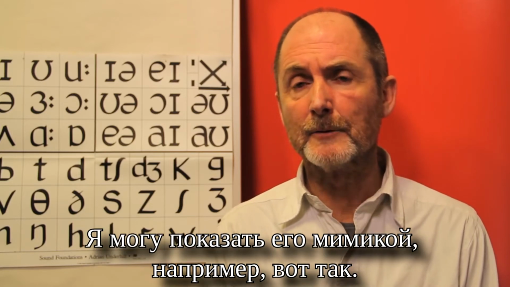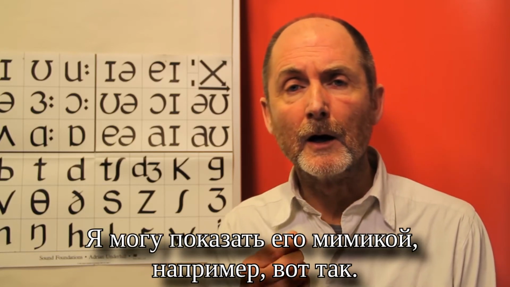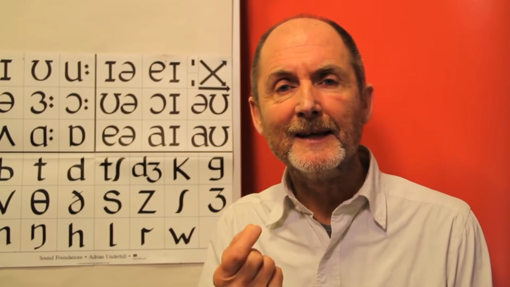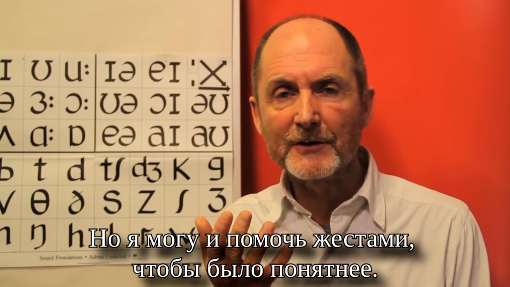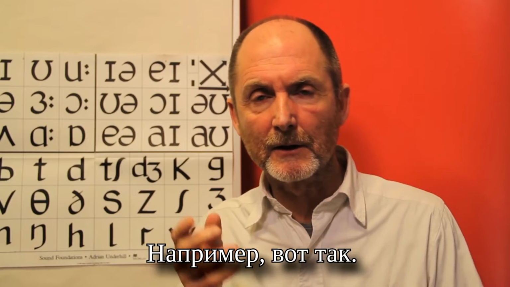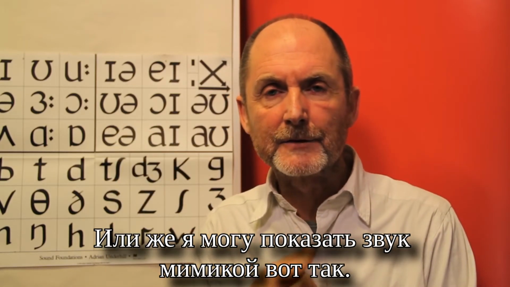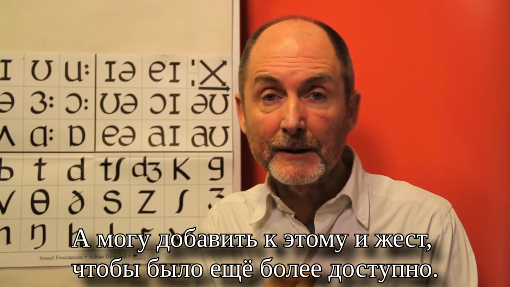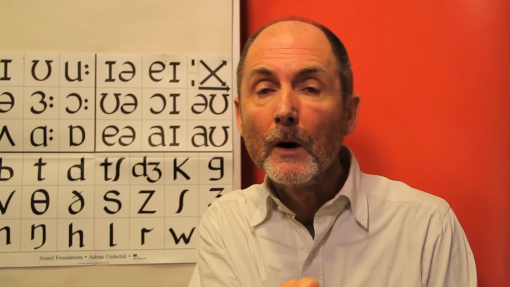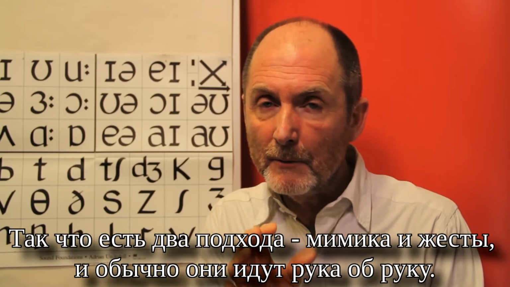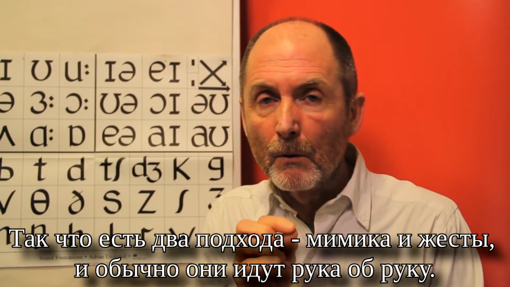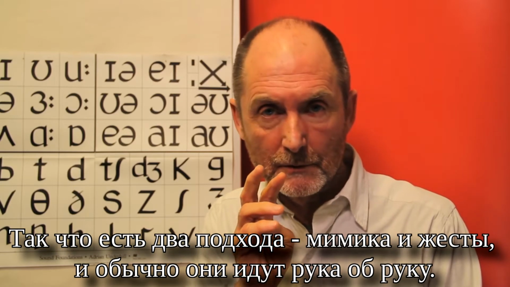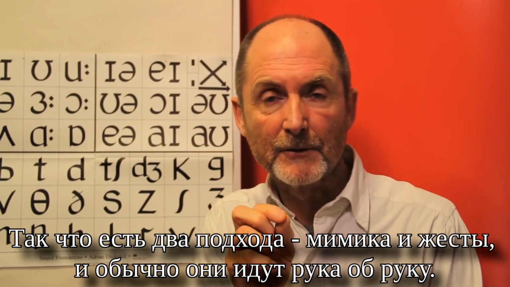For example, I can mime it. I can mime it like this. But I can also gesture to make that mime a little clearer. So I go like, or I could mime a sound like this. Or I could gesture as well to make it perhaps a little clearer. So mime and gesture are two approaches. They usually go together.